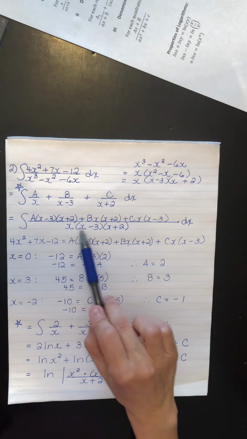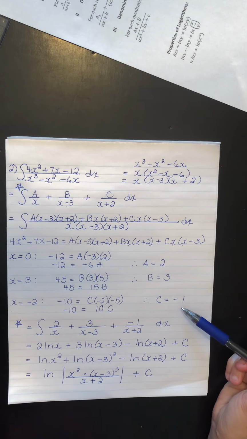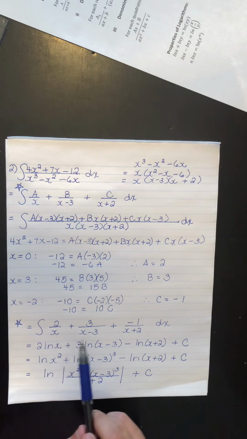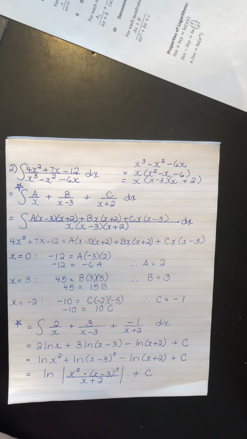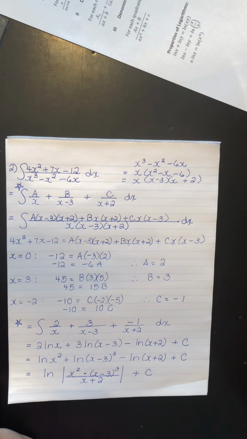We use the 3 roots one at a time to figure out values for A, B, and C respectively. And then for this case only, the case of unique linear factors, each of these fractions can then be integrated. They will all be natural logarithms. Okay, we will do one more example together in a moment.